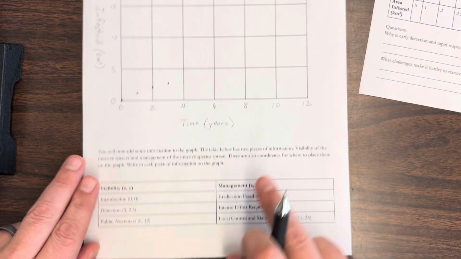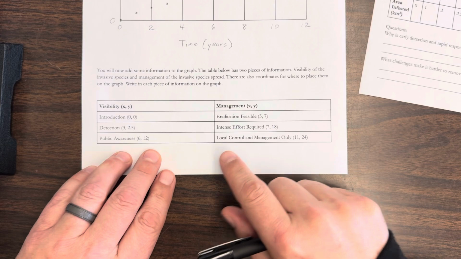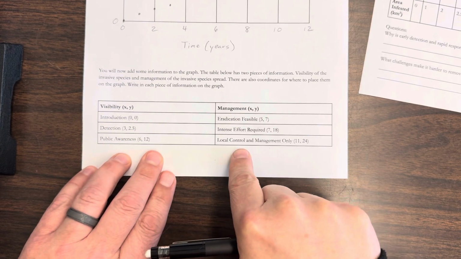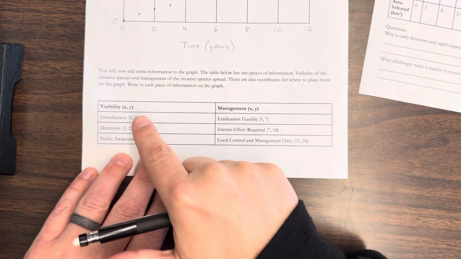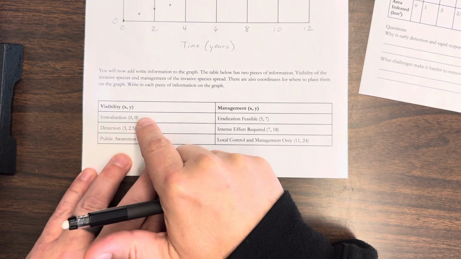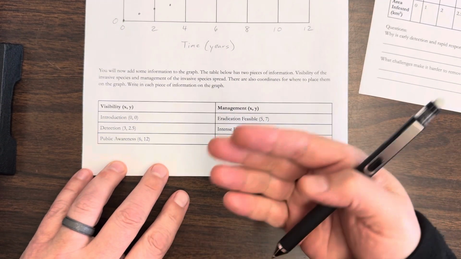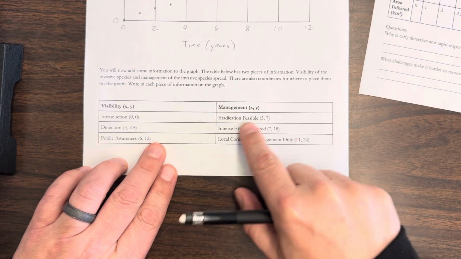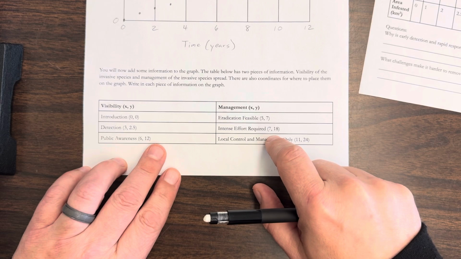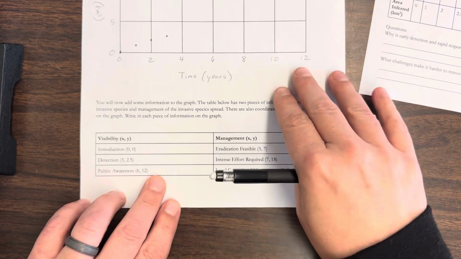Once you're done though, you're going to write in some of these titles here along that timeline. So visibility, this is just how much they're being noticed, how obvious they are in the environment. And then management is how easy it is to get rid of them at a certain point in this timeline.